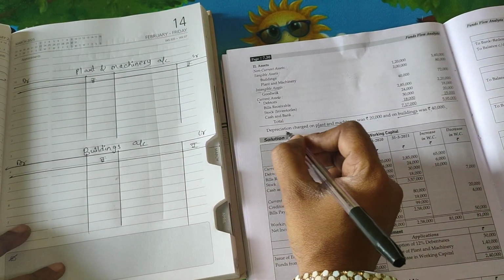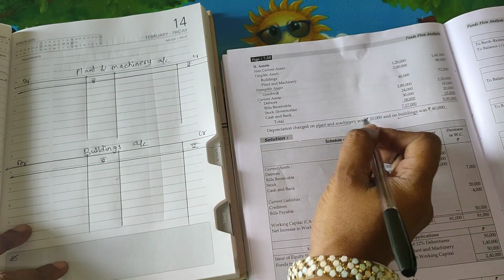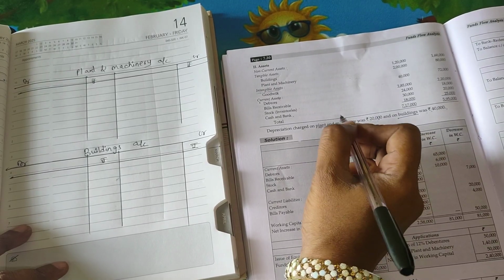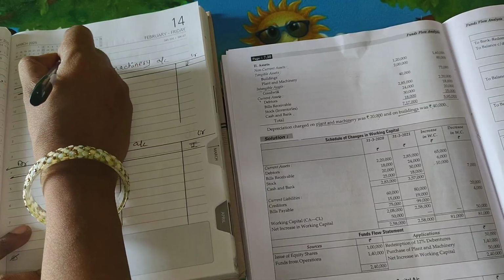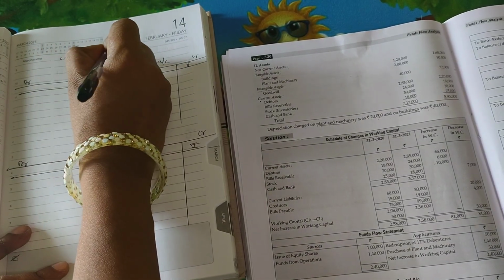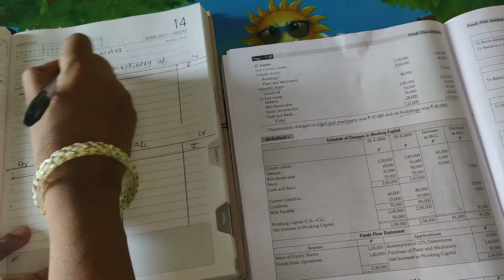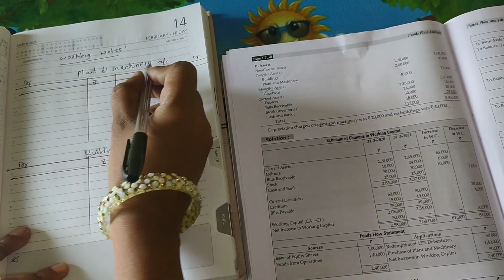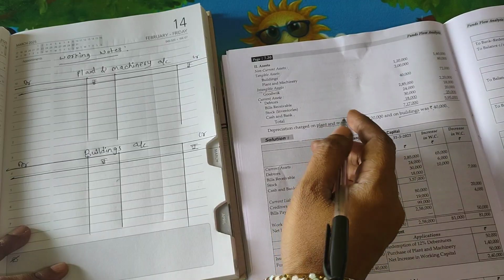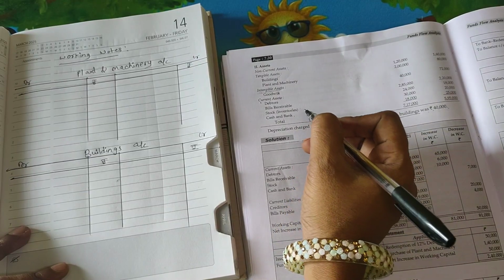See here, depreciation charged on plant and machinery 20,000. So that we need to maintain plant and machinery account in the working notes. So that I am writing here working notes. Okay. In this working notes, first plant and machinery account, because here given depreciation on plant and machinery. So is there opening and closing stock? Once you check.